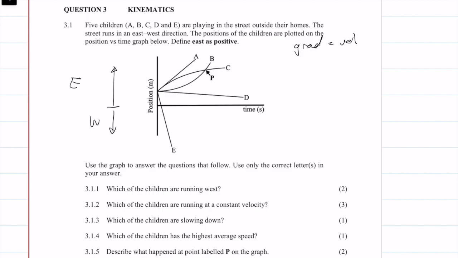So that's not A. A is running eastwards. B is also running eastwards. C is also running eastwards. D is running from a position, let's say 5 meters east, to a position that's less than 5 meters east. So that child is running west, and with the same logic, E is also running westwards. So I would say that is D and E.